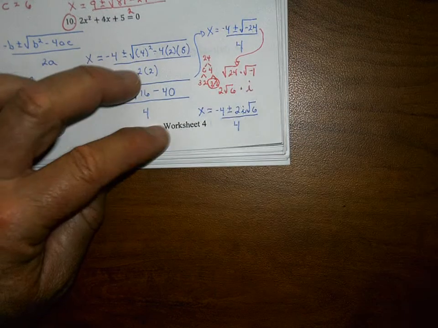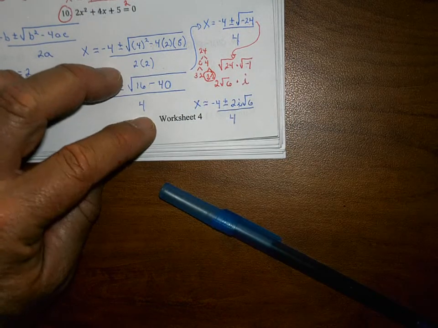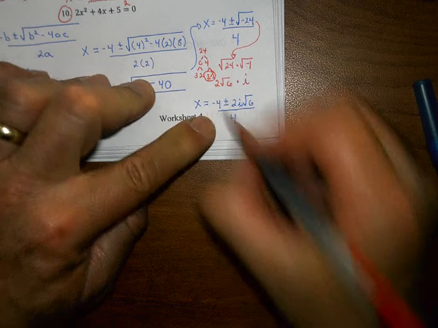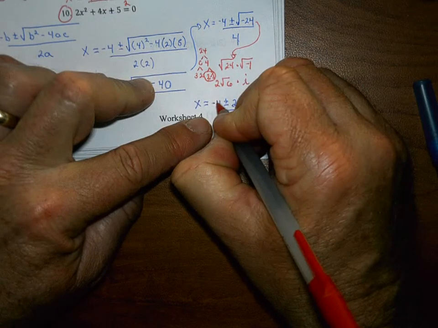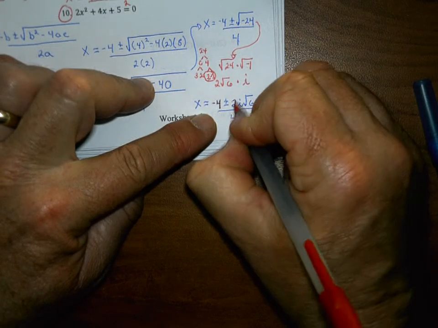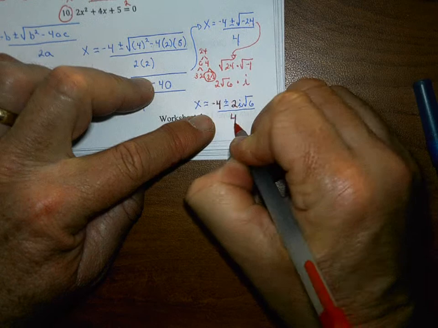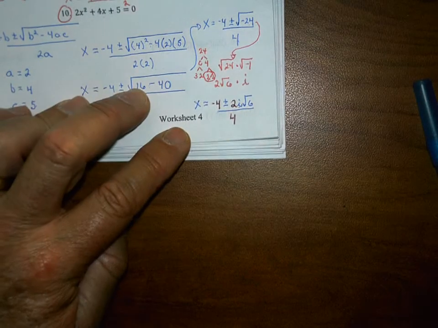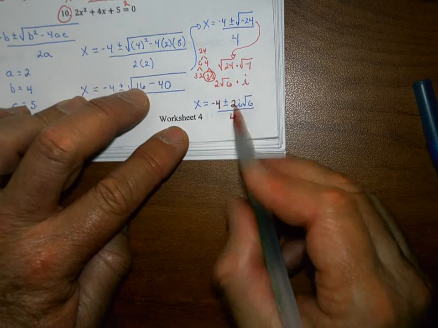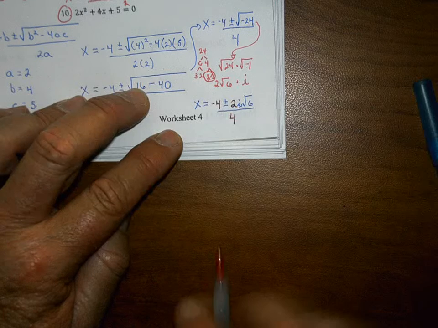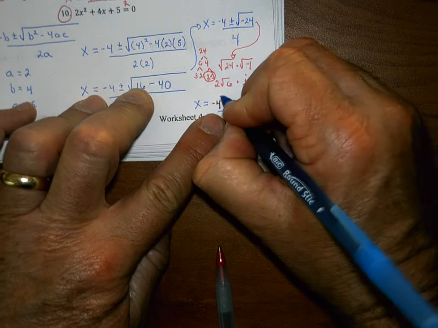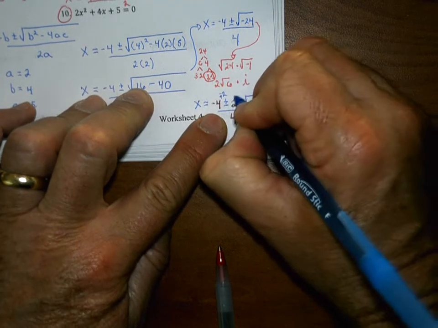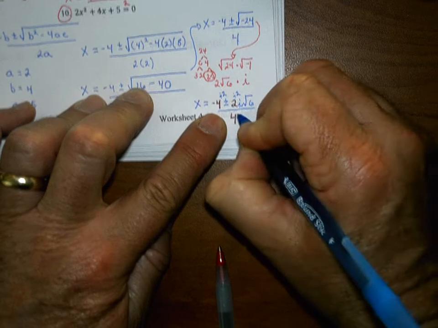Unless, remember, there's always that unless. Unless you can simplify all three of these numbers. Is there a number that divides into negative 4 and 2 and 4? The answer is yes, it's 2. So I'm going to divide all of these numbers by 2 just to simplify my answer.